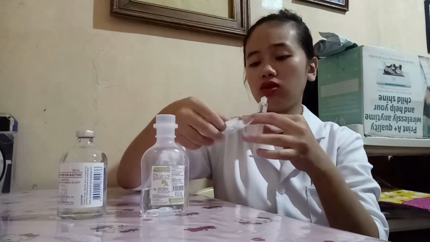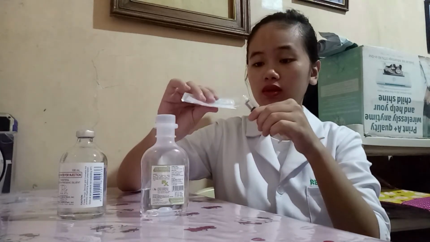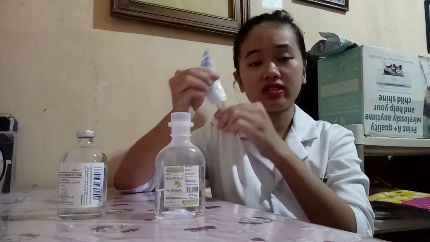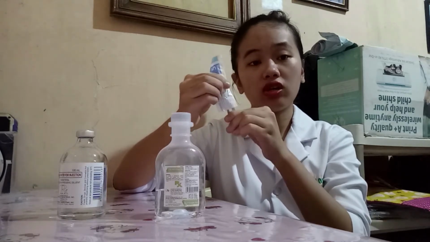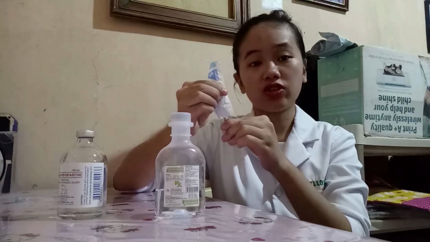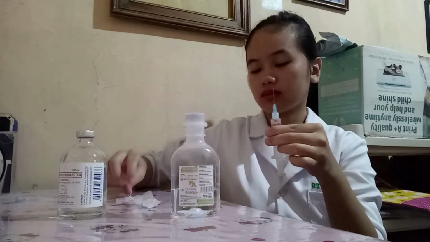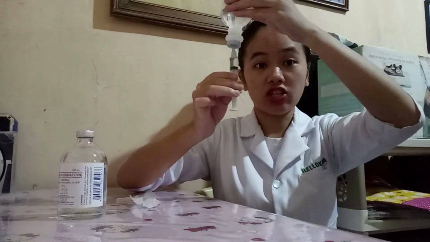So using a newly attached sterile needle, I'm going to withdraw the required amount of medication from vial A. So vial A is this. I'm going to remove the cap. And I'm going to get 2 ml of medication.